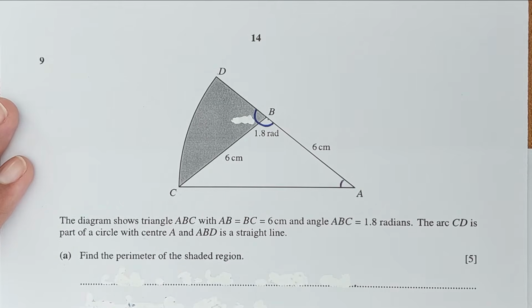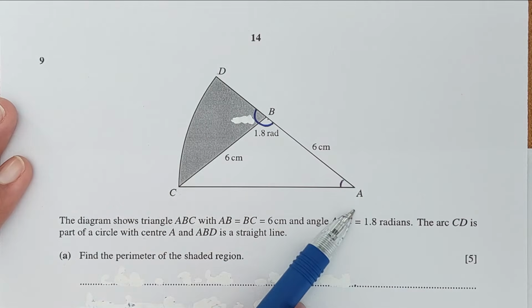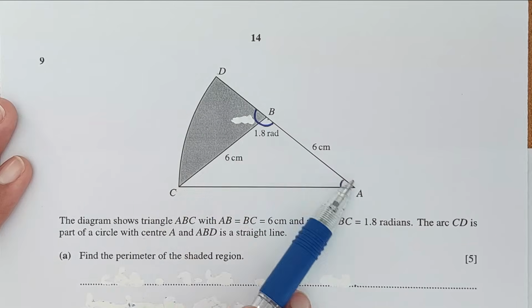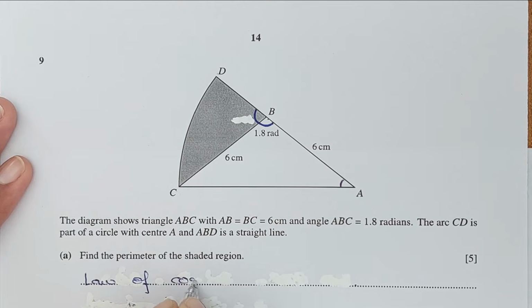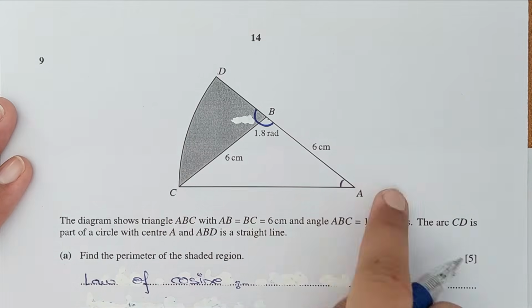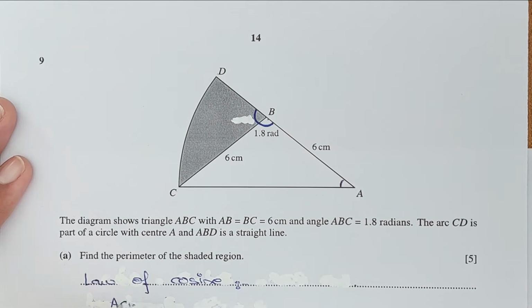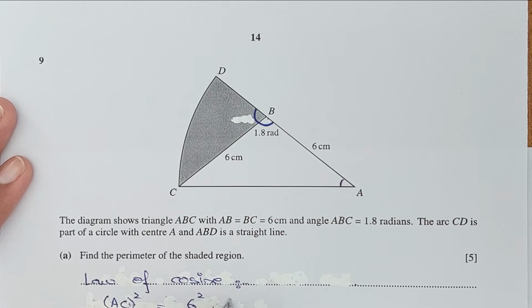So the first step, we have to find this side and this side. Let me find AC by using the law of cosine. By using the law of cosine, the side AC whole square equals 6 square plus 6 square minus 2 times 6 times 6 cos of 1.8.